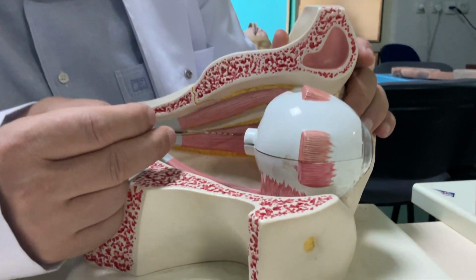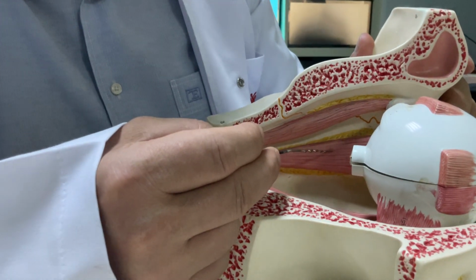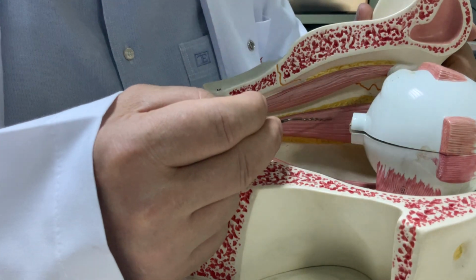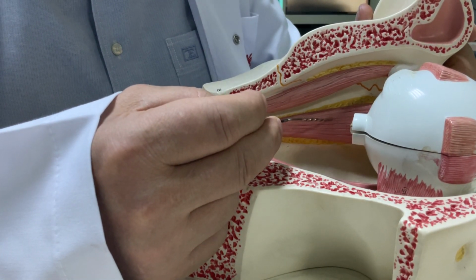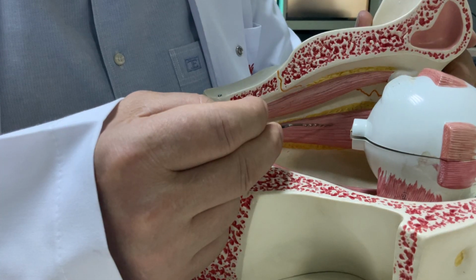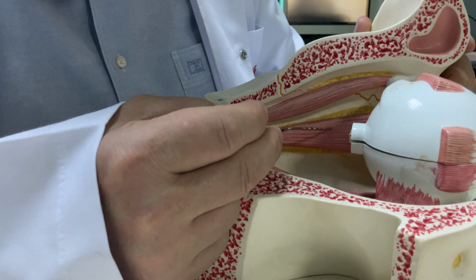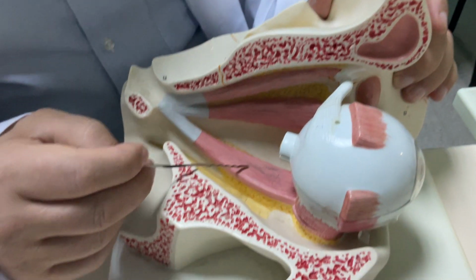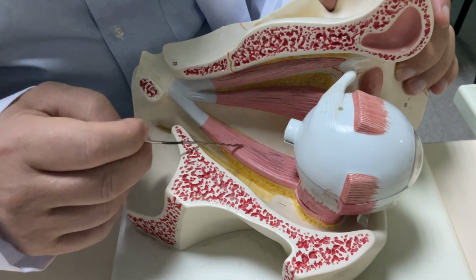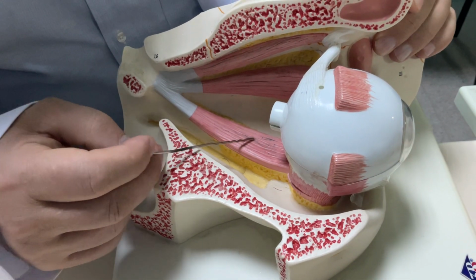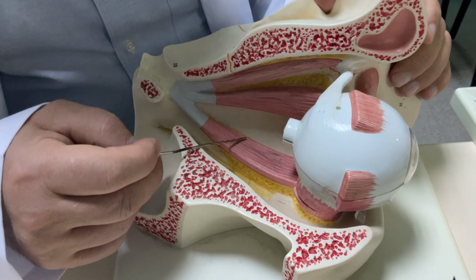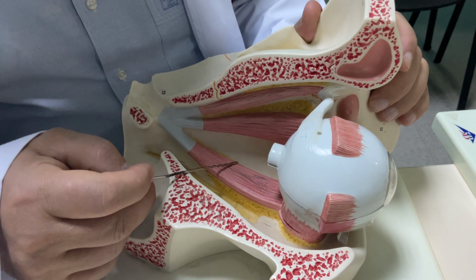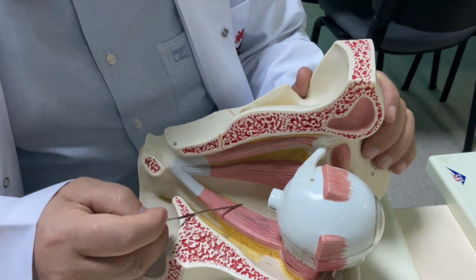Look at this one. This is the medial rectus muscle, innervated by the 3rd, oculomotor nerve. This adducts the eyeball. Internally rotates the eyeball. And then look at this one here. This is the inferior rectus muscle, which turns the eyeball inferomedially, right? In and down.